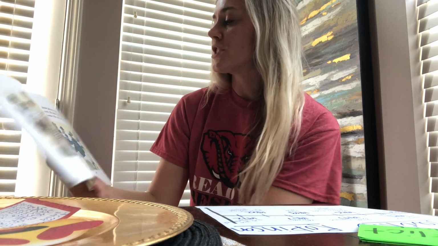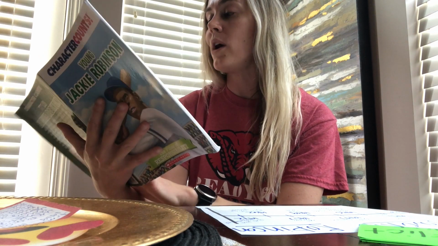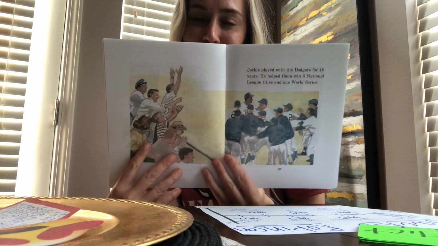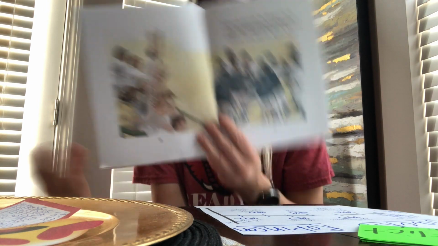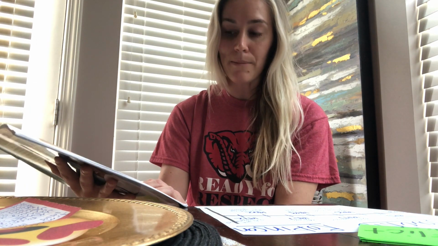Jackie played with the Dodgers for 10 years. He helped them win 6 National League titles and 1 World Series. It's basically like the championship, the best you can get of baseball. In 1957, he left baseball. In 1962, he became the first black man elected to the Baseball Hall of Fame.